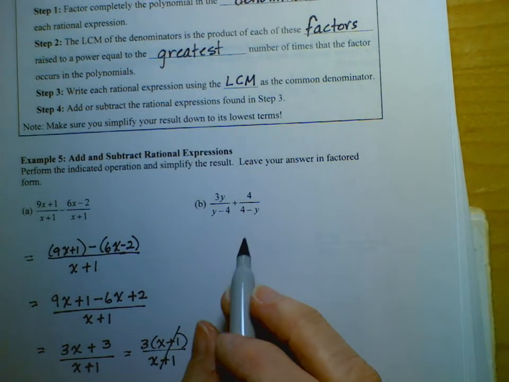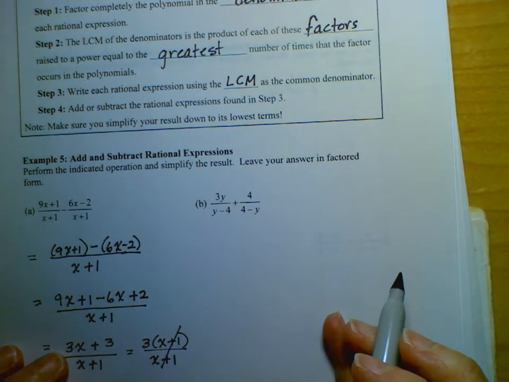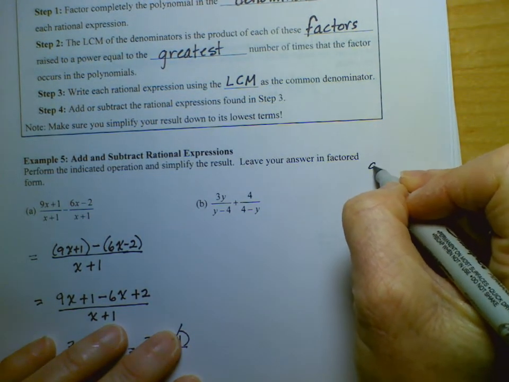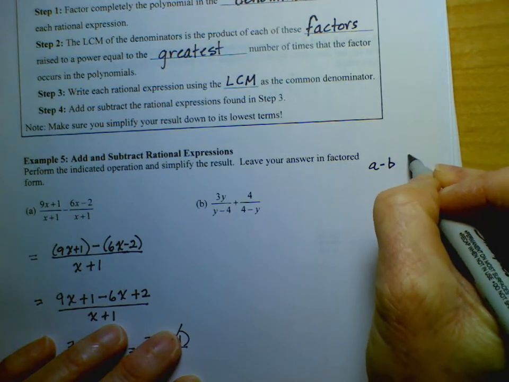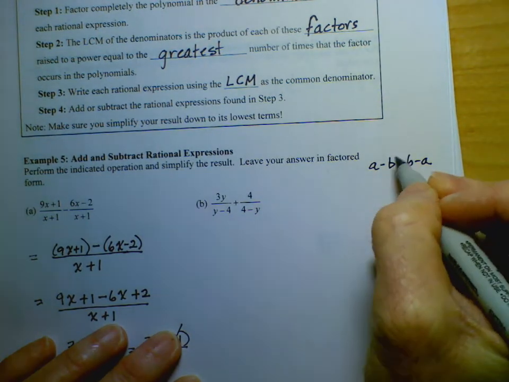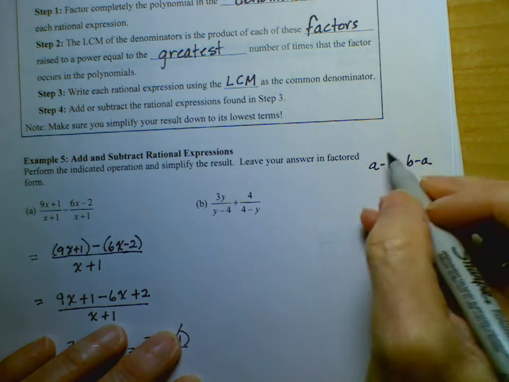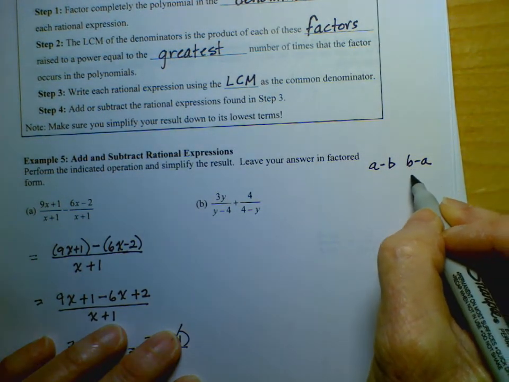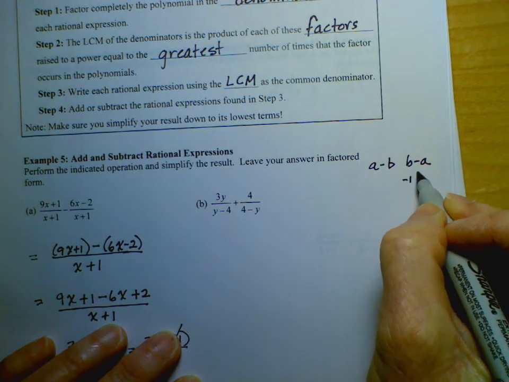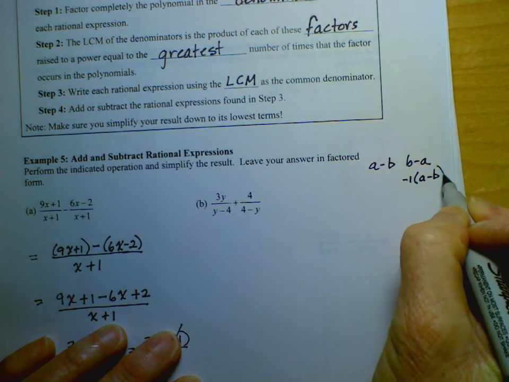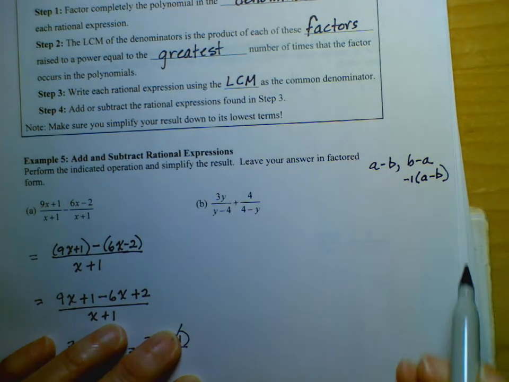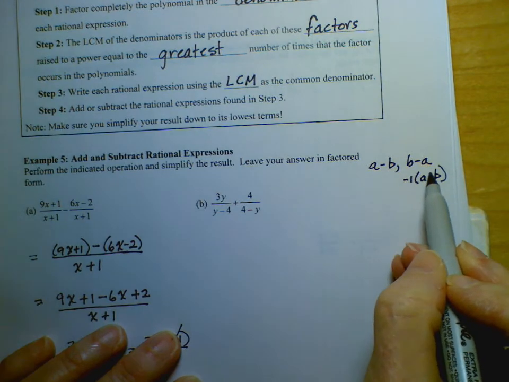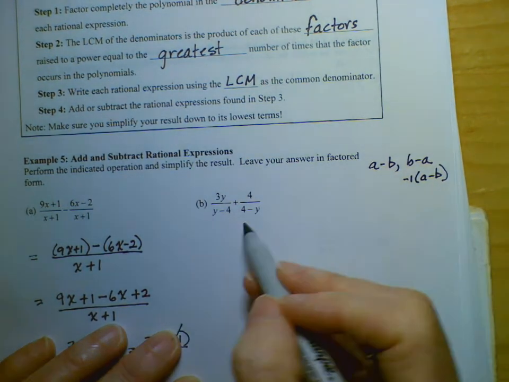This one doesn't look so easy because it doesn't look like we have a common denominator. But you may recall that we said before, if you have a minus b and b minus a, we can change this one to a minus b by just taking out a negative. See that? Then that's the same thing as this a minus b, but with a negative in front of it, because the a would be negative, the b would be positive. So we're going to use that idea here.